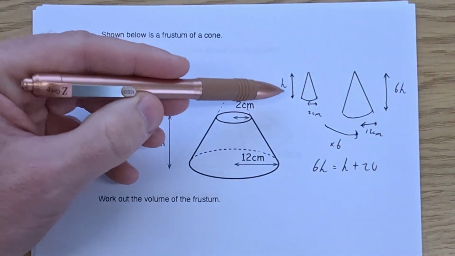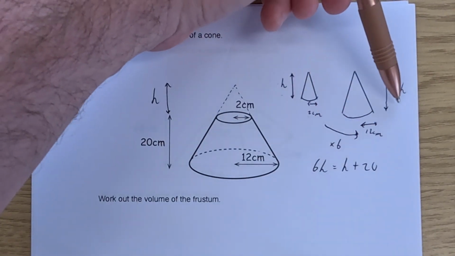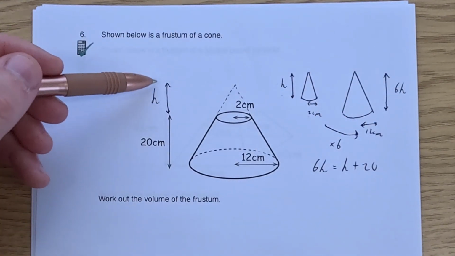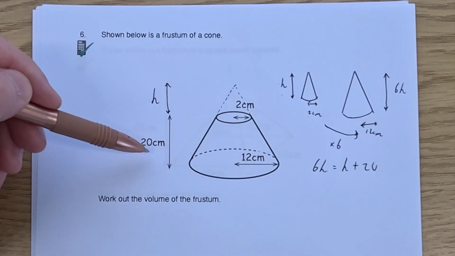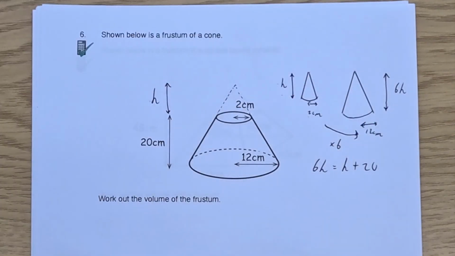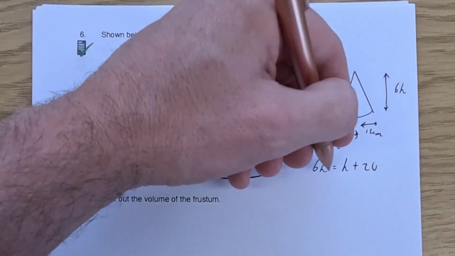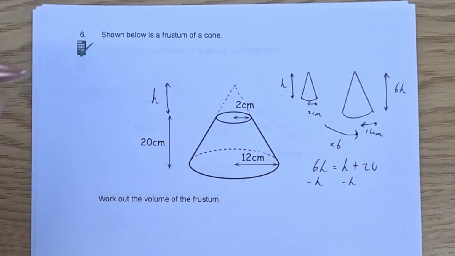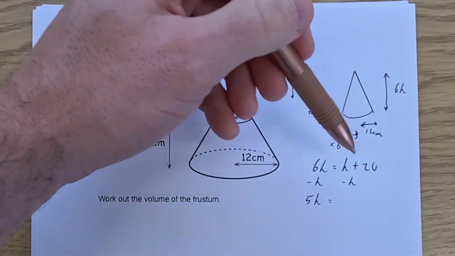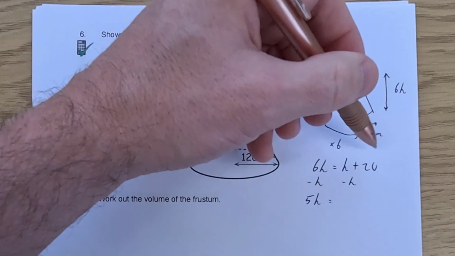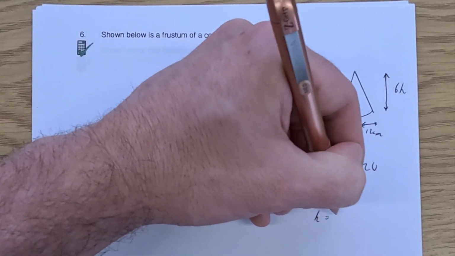So if the height of the smaller cone is h, the height of the larger cone would have to be 6h because it's 6 times larger. But also if the height of the smaller cone is h, the height of the whole cone from our diagram would be h plus 20. So it means that 6h equals h plus 20. Now let's solve that equation. If we take away h from both sides of the equation, on the left hand side we'll be left with 5h, and on the right hand side, we had h plus 20, taking away the h, we're just left with 20. So we've got that 5h equals 20. So that means that h would have to be equal to 4.